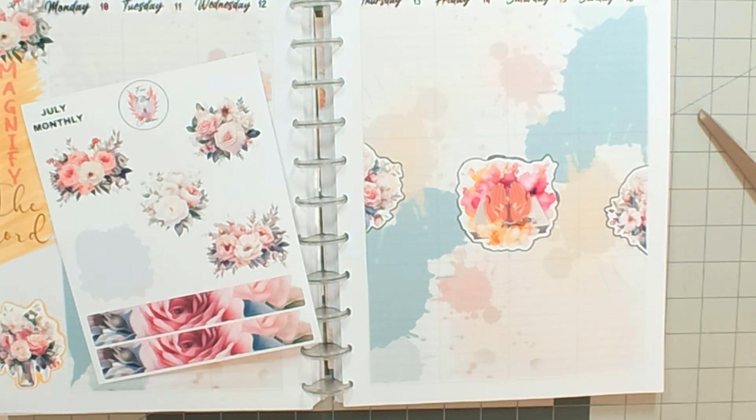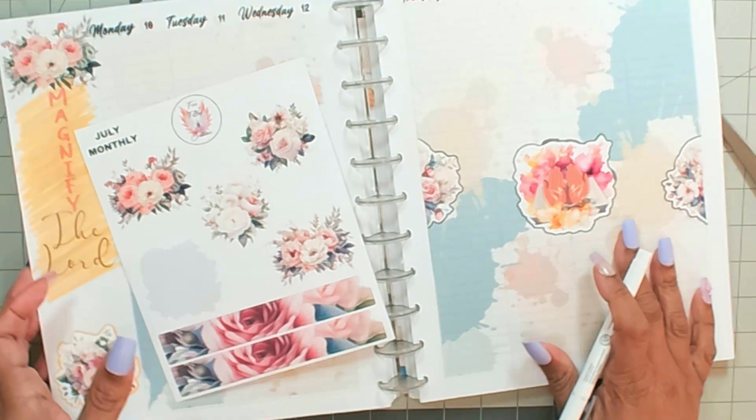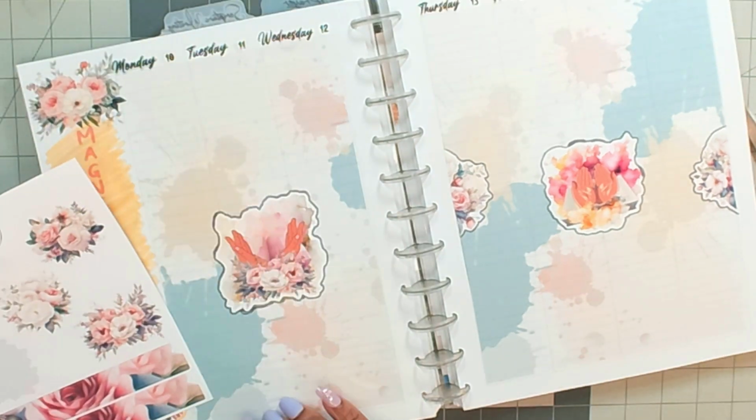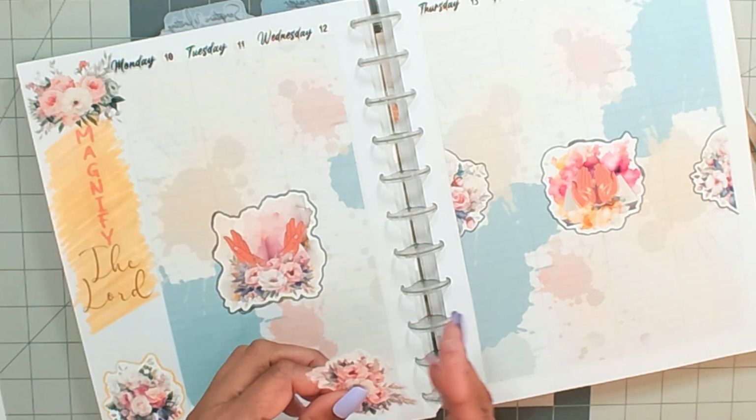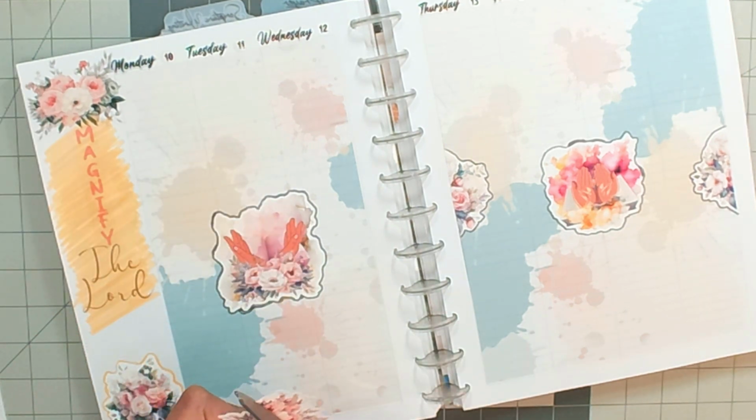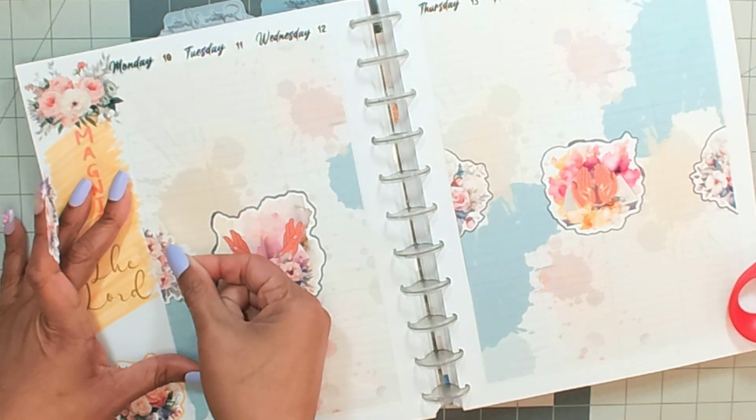This matte sticker paper is easy to write on. You can write on it with a Micron, like I said. You can write on it with your Sharpie. Even most gel pens, you can write on the matte paper. So this is a great use of your printables.